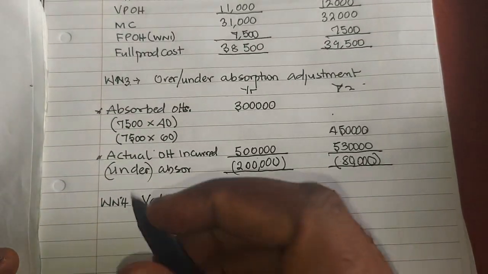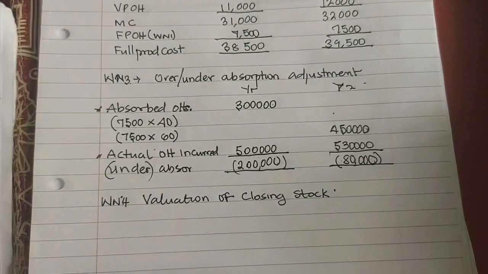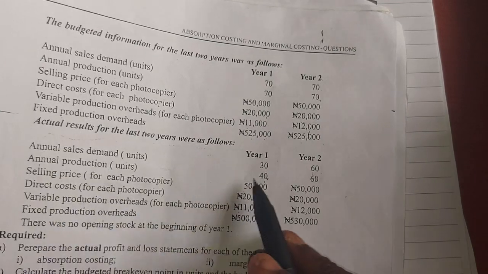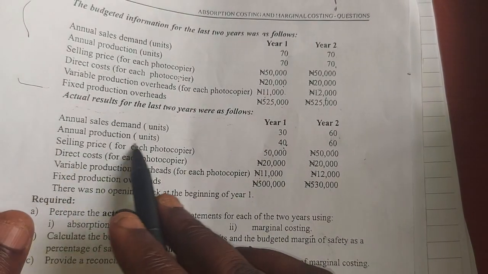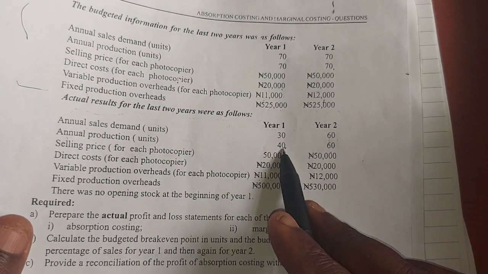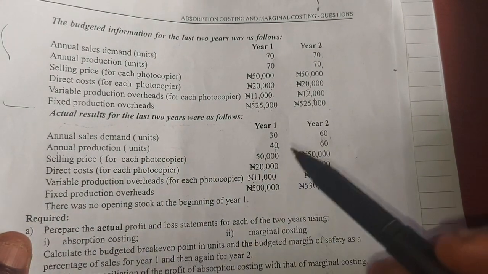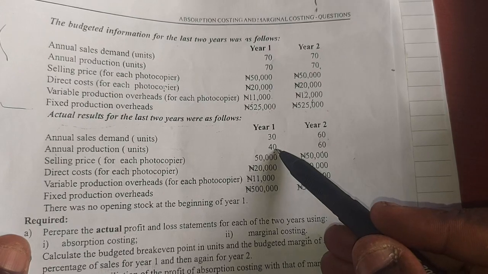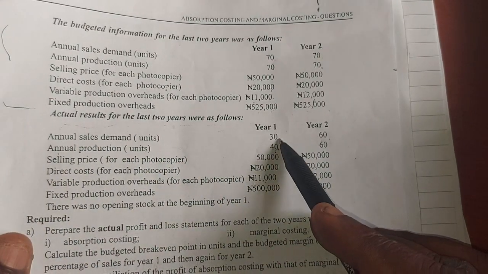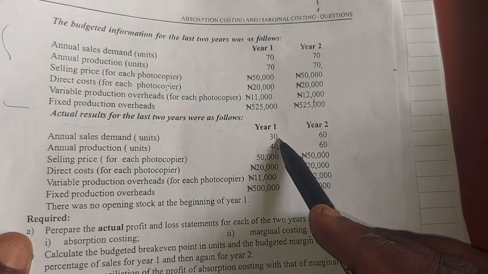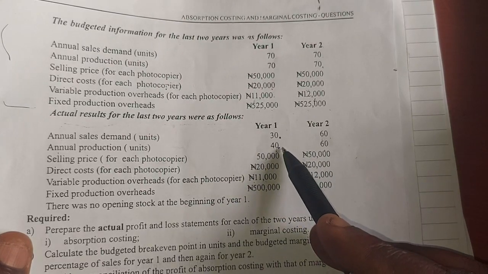for valuation of closing stock, your annual sales is 30, your annual production is 40. So the closing stock, if you produce 40 and you sold 30, the demand is 30, so the closing stock here is 10 for year 1.